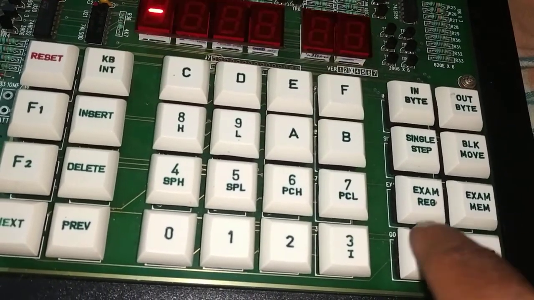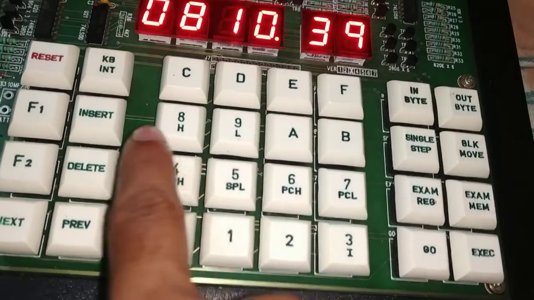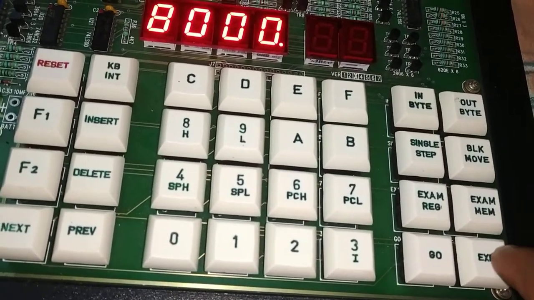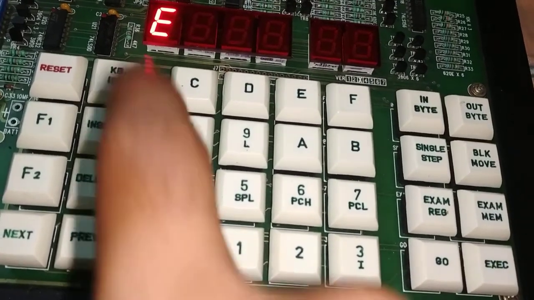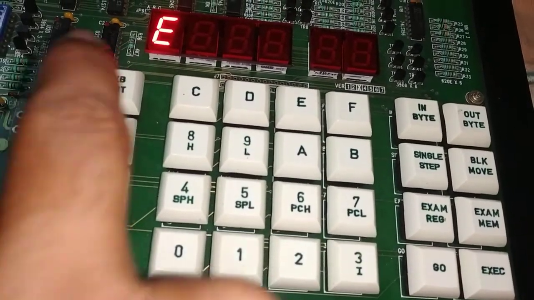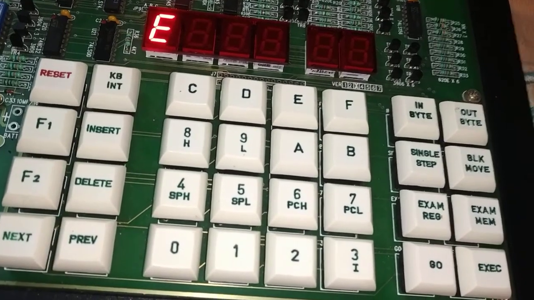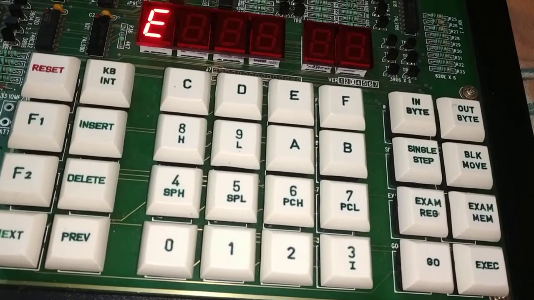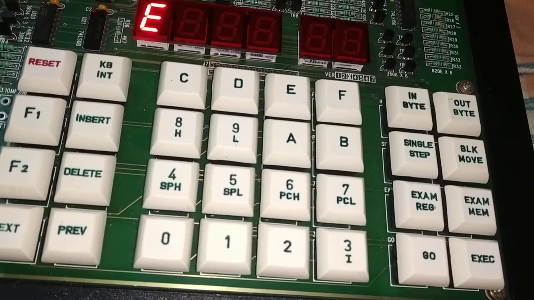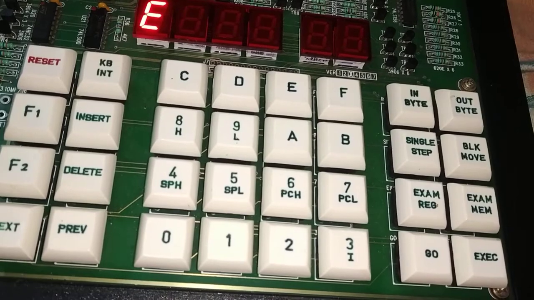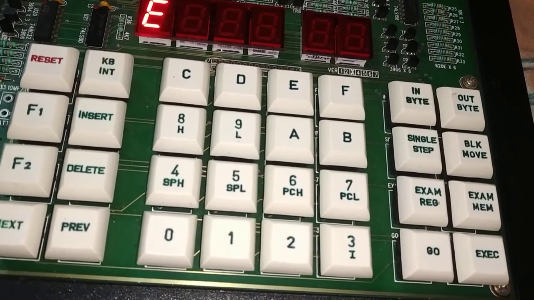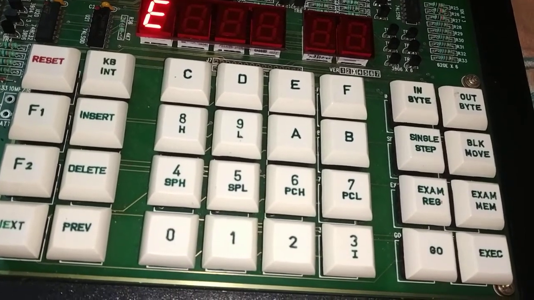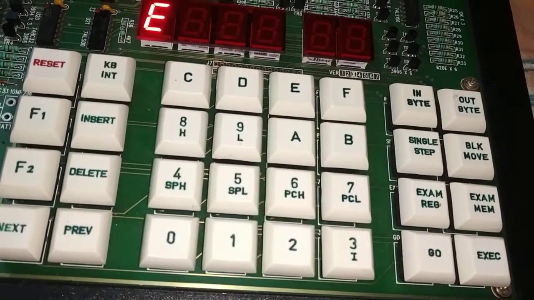So then execute, go, then type the given starting address location, then click execute, then it will display E. When it comes E, your program will execute in a proper way. If any error comes, please check the code twice, so then you can find where the error is, whether you have entered the code in a right way or wrong way. If you entered right way, the execution will be in the proper way, otherwise it will show error here.